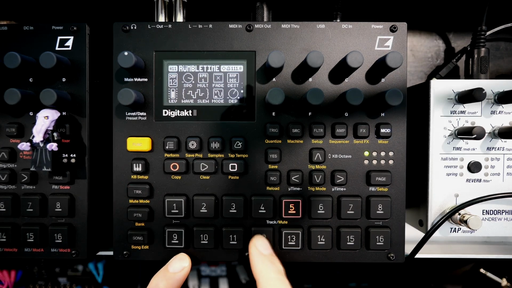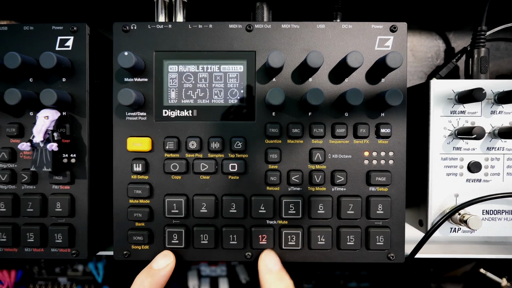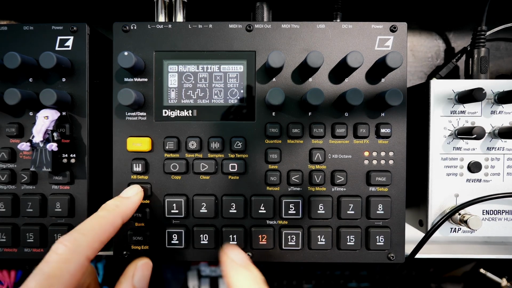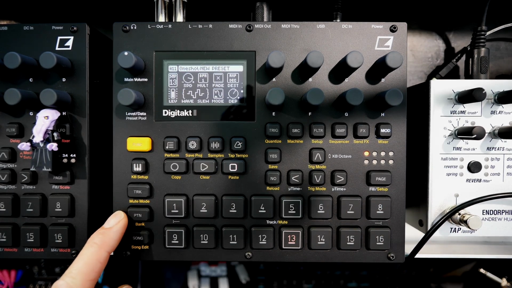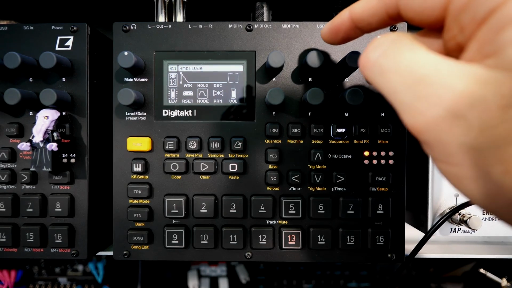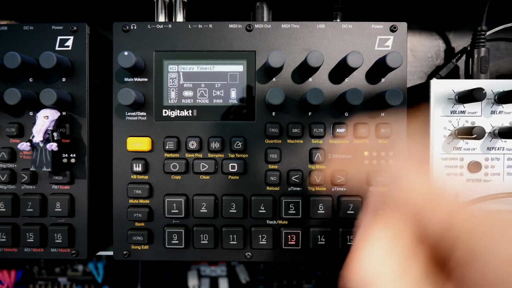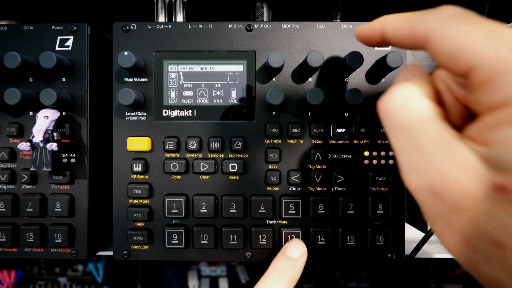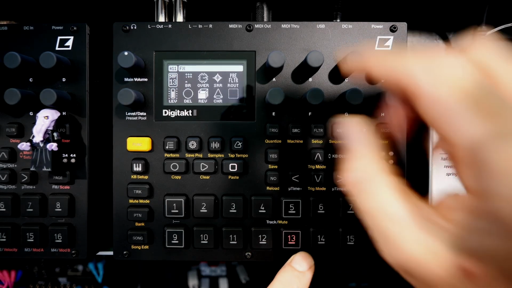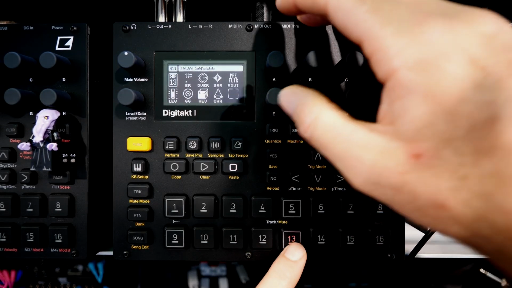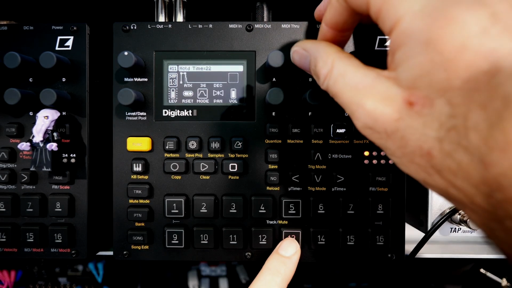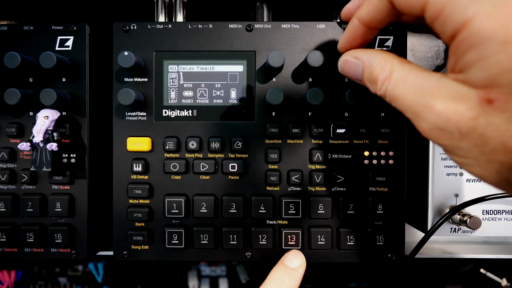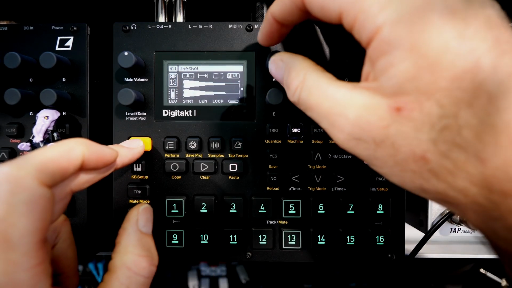I'm going to take that and push that a little bit further, because I'm going to copy that and hit this one, paste that, and let's go hi-hat. So very, very short. Let's get some. And, ooh, maybe.